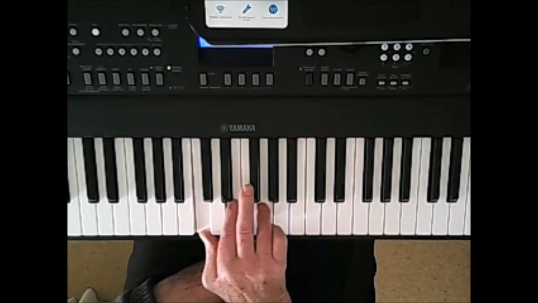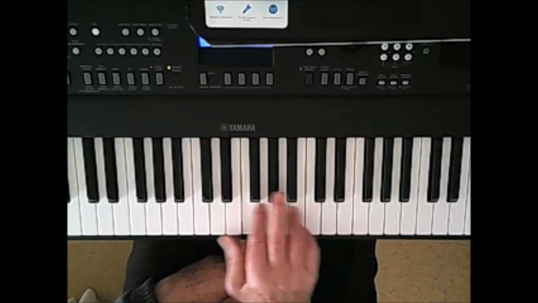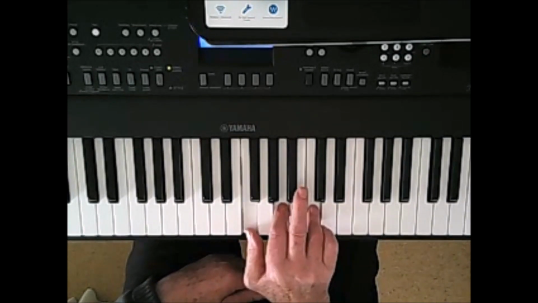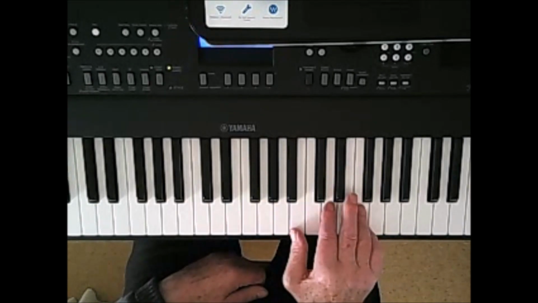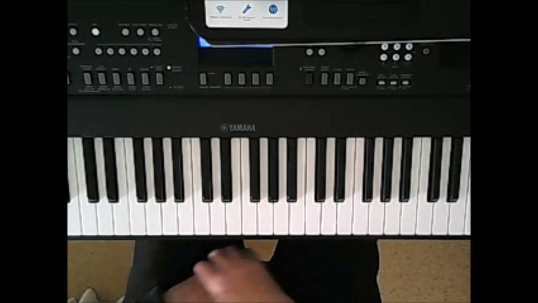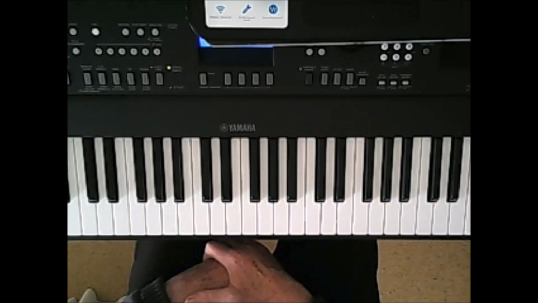So you've got a major chord, a minor chord, a minor chord, a major chord, major chord, a minor chord, and a diminished chord. And that's the same for all the scales right throughout the 12 diatonic major scales.